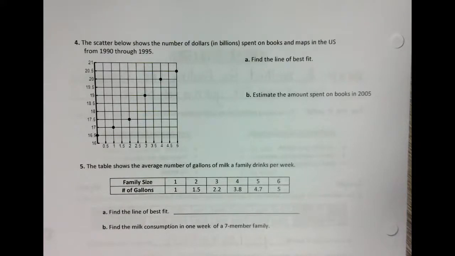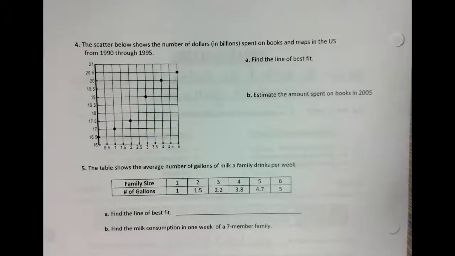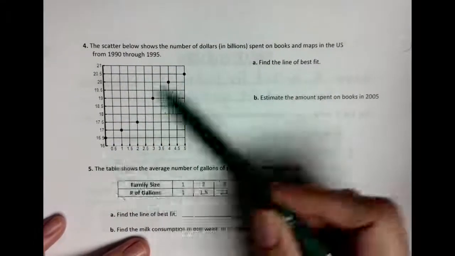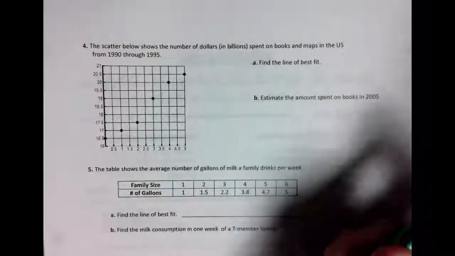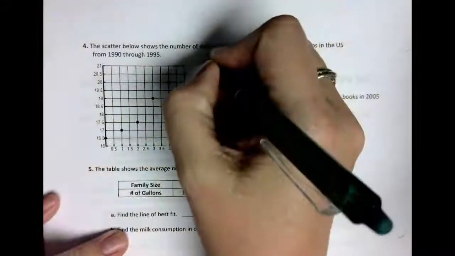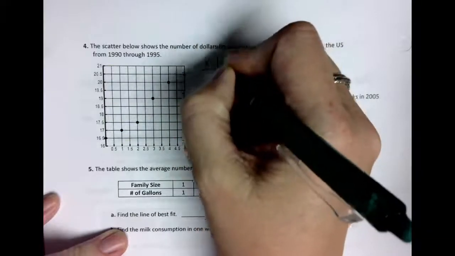Okay. Number 4, the scatter plot, the scatter below shows the number of dollars in billions spent on books and maps of the U.S. from 1990 through 1995. So we want to find a line of best fit, but we can't until we know the data. So I'm going to say X, Y, and make a chart.